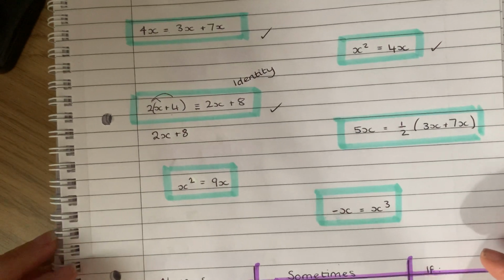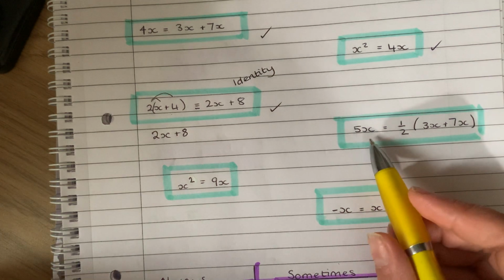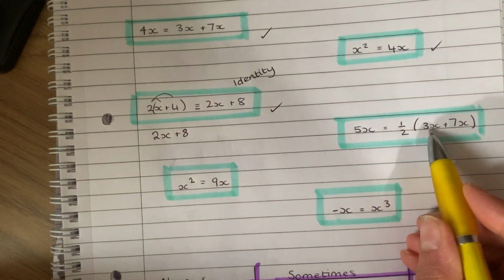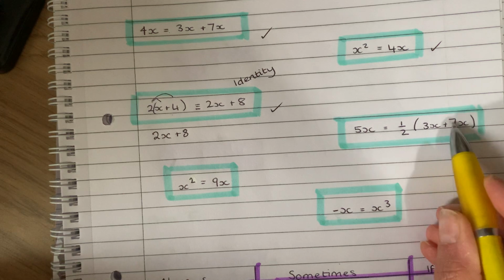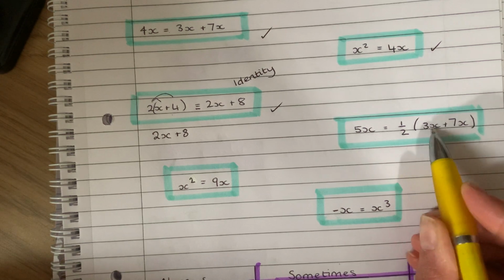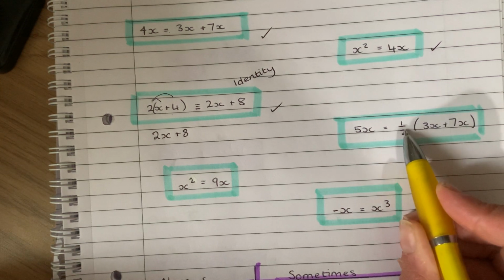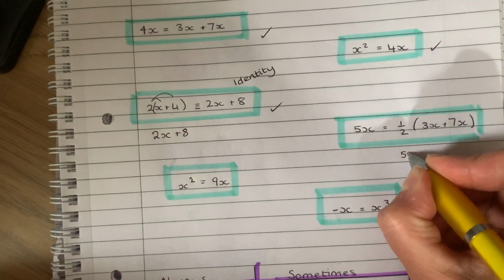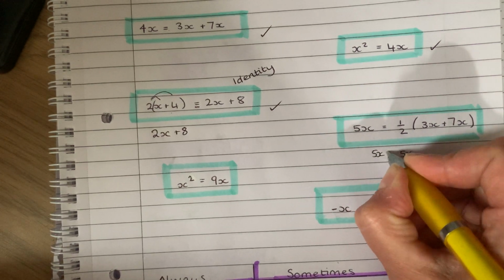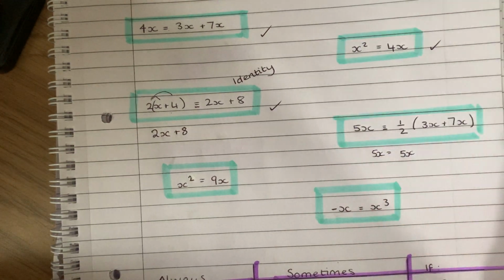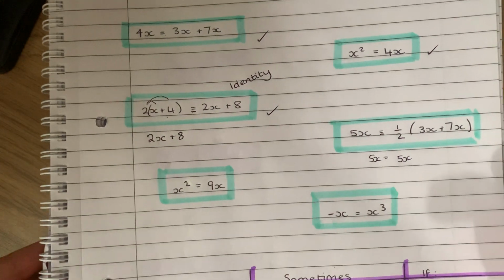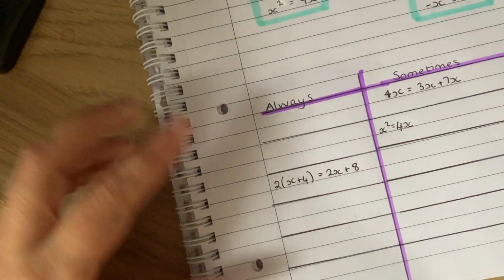Okay, the next one. So here I can use the claw, or I can work out this is the same thing here. So this is 10x, isn't it? So 3x and 7x is 10x. A half of 10x is 5x, and 5x is equal to 5x. So this again is an identity. So if it's an identity, it is always true.